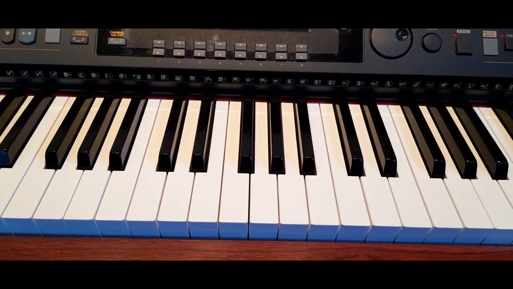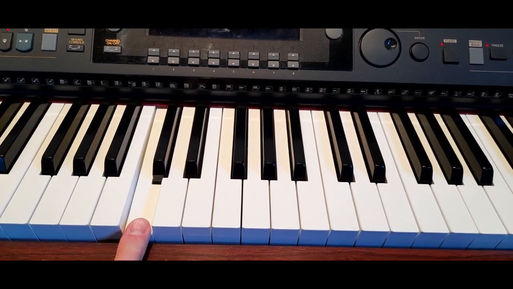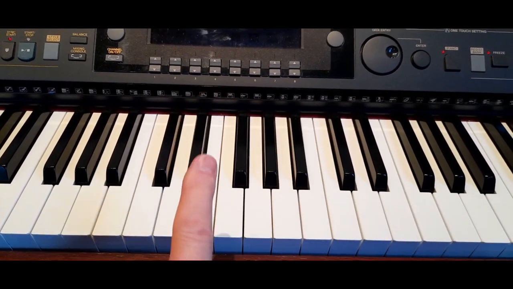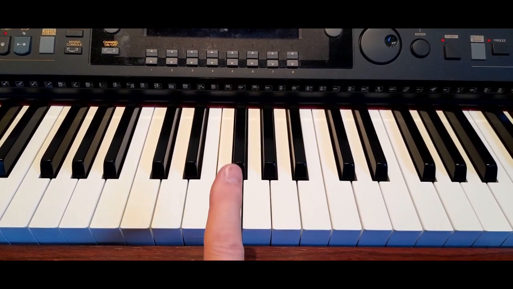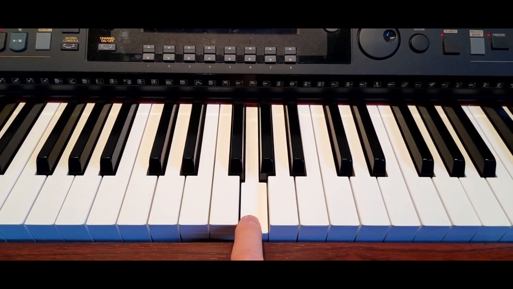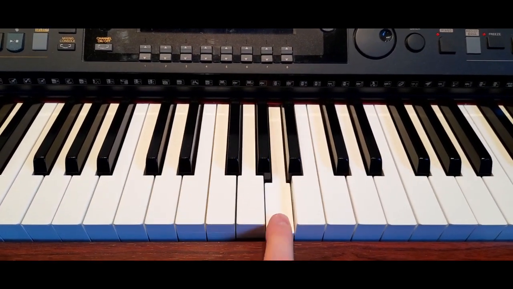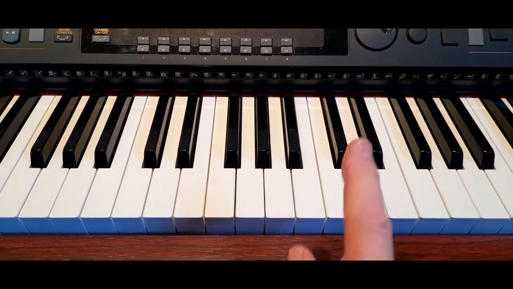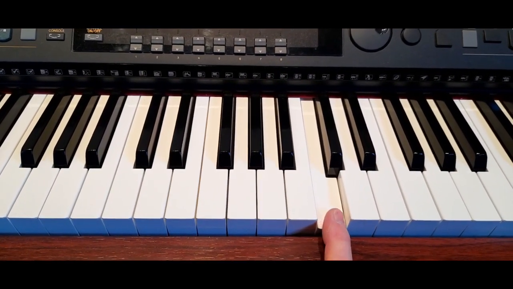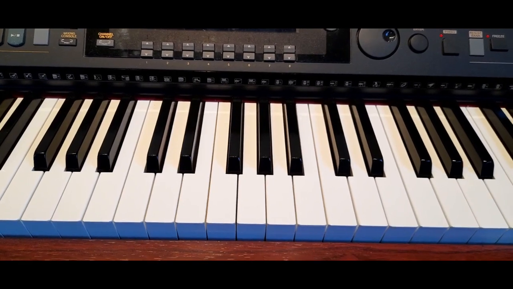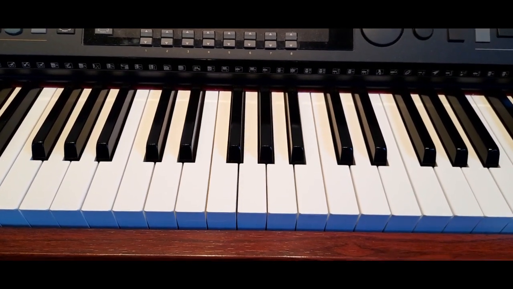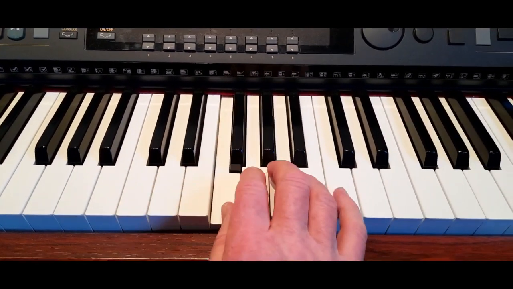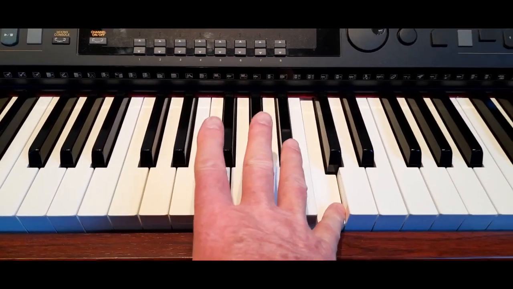So in other words, if we start on C and call that 1, and D 2, and E 3, F 4, G 5, A 6, and B 7, and then we're back to 1 or 8 if you prefer. So in other words, whichever major scale we play, rather than calling it by the letters, it's 1, 2, 3, 4, 5, 6, 7, and back to 1.